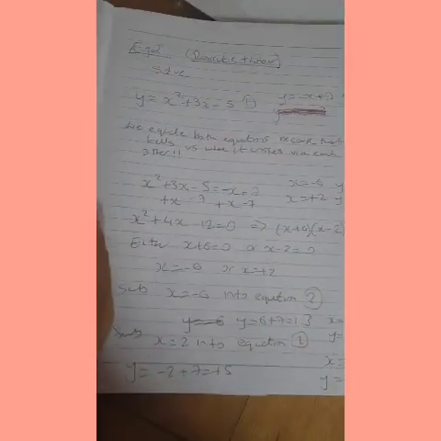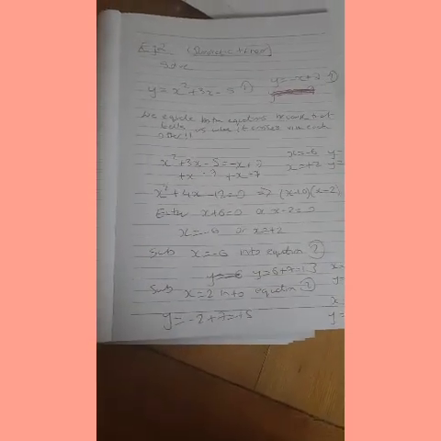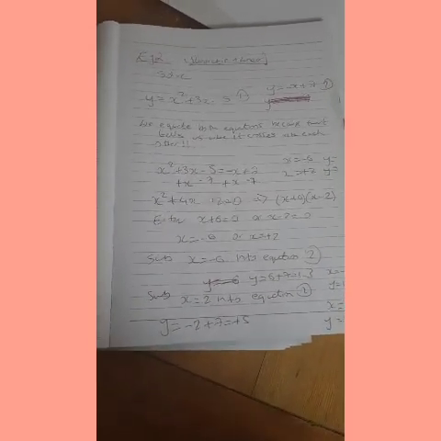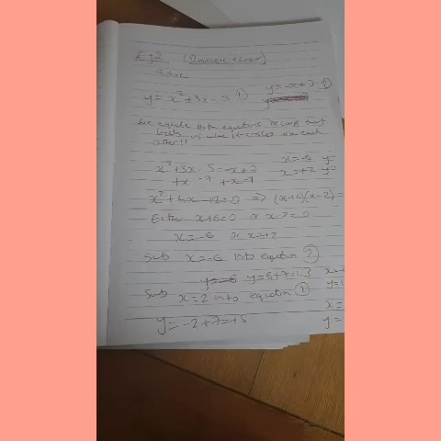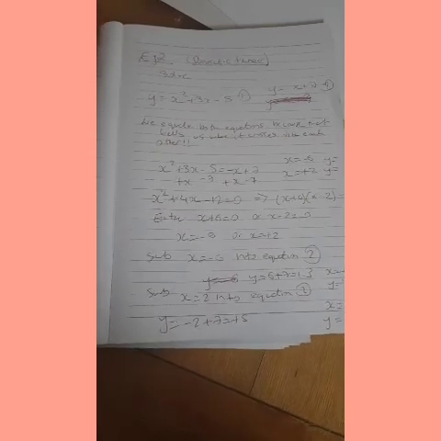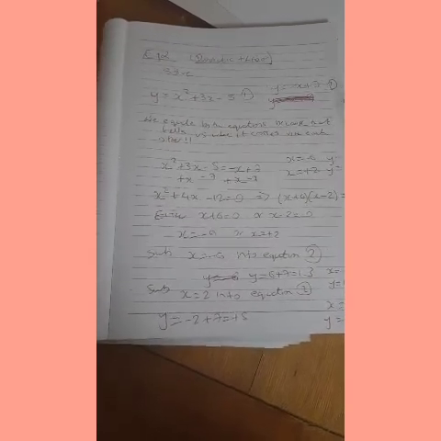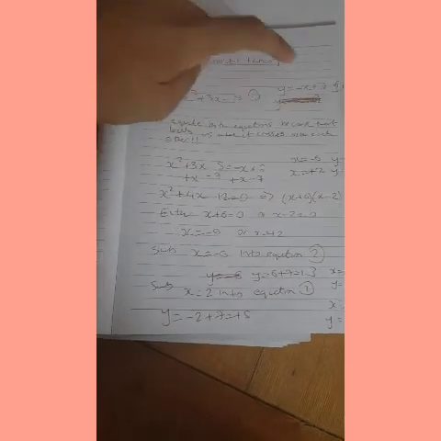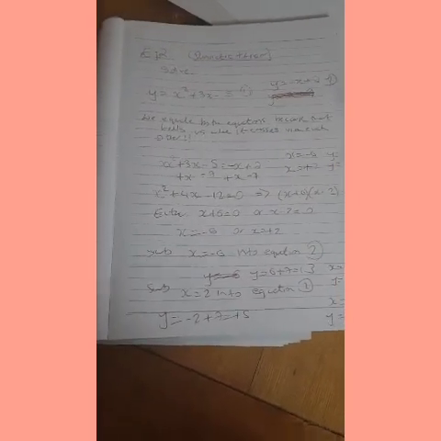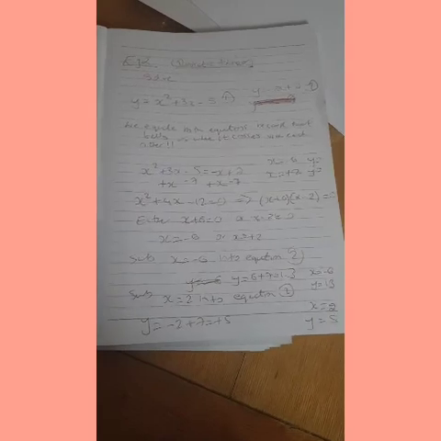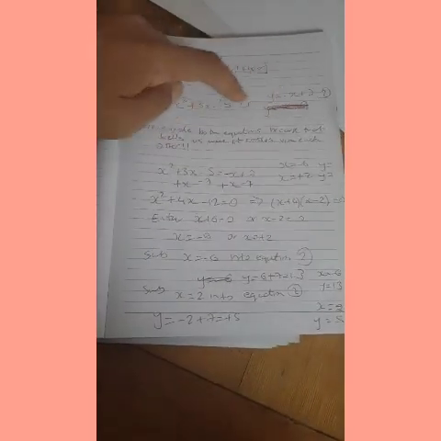Okay, right guys, so example number 2. Quadratic and linear. So we're going to solve x squared plus 3x minus 5 is equal to 0, and then y is equal to minus x plus 7. Okay, so we have a quadratic and we have a straight line graph. So this time we don't have to sub in.